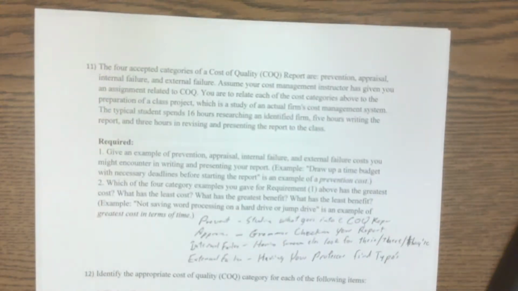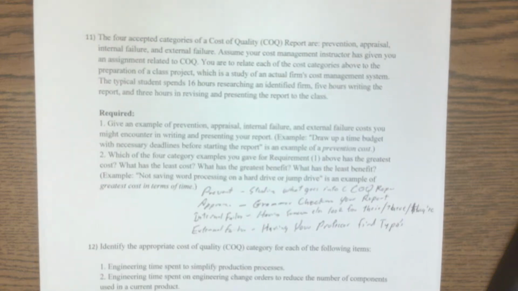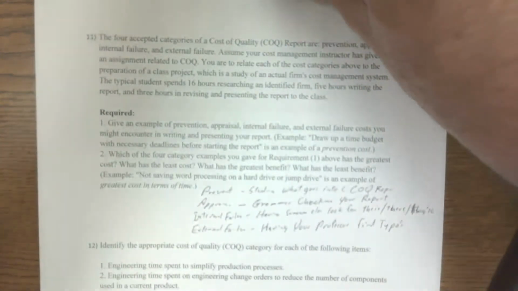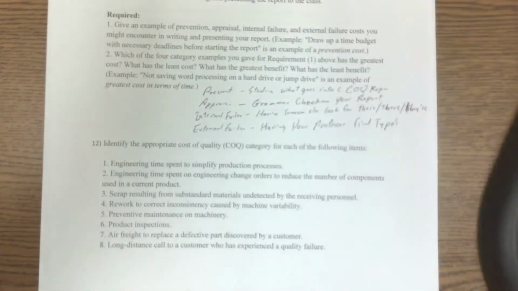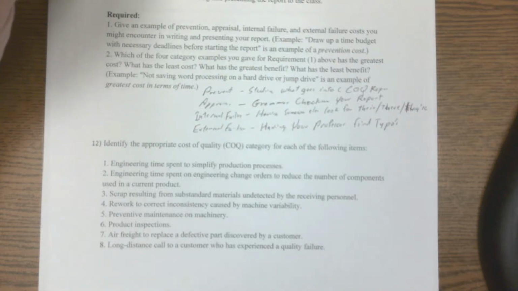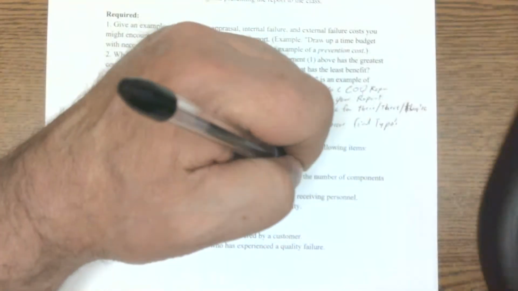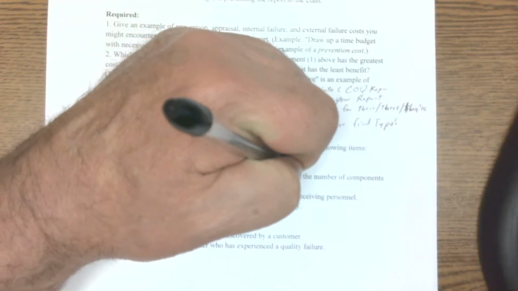Okay. Number 12, identify the cost of quality category for each one. Engineering time spent to simplify production processes. That would be prevention.